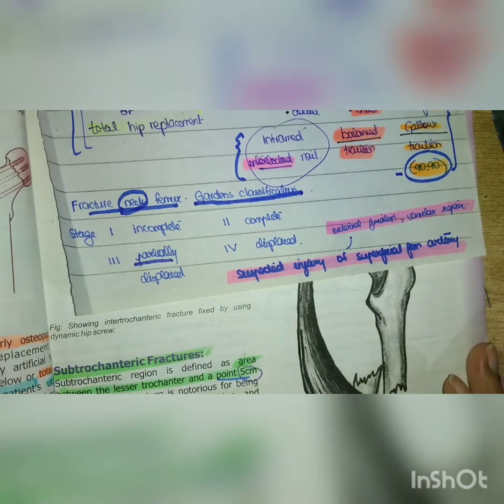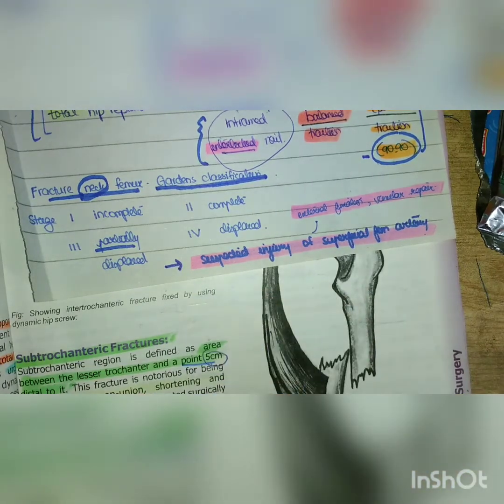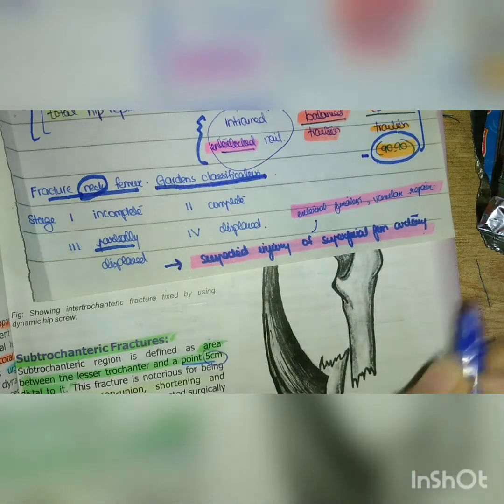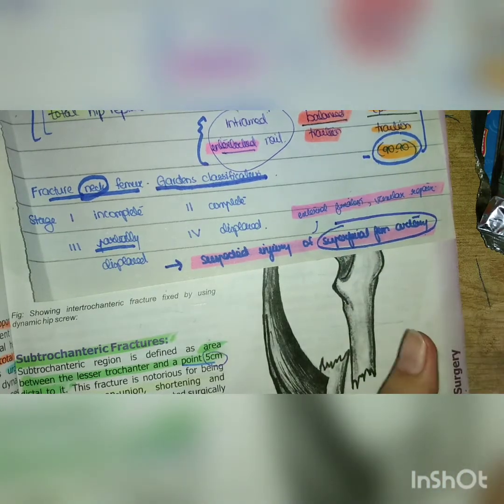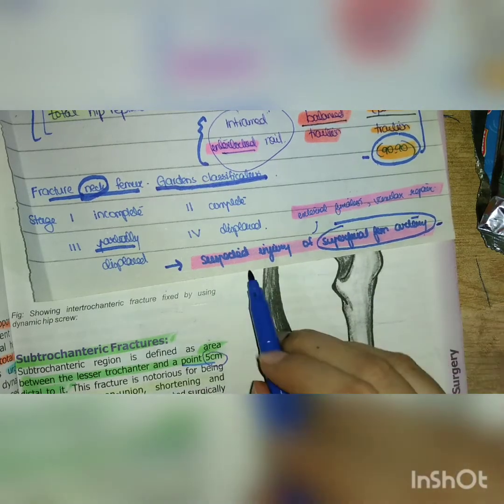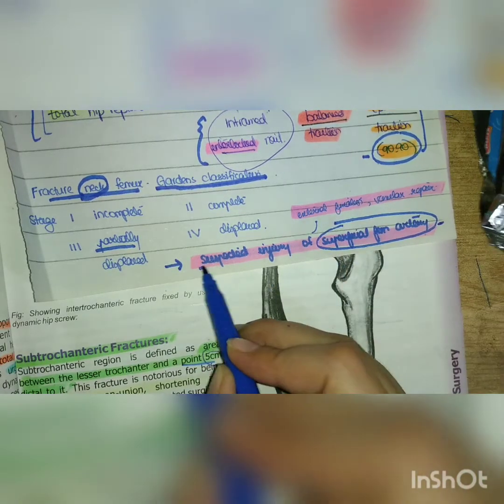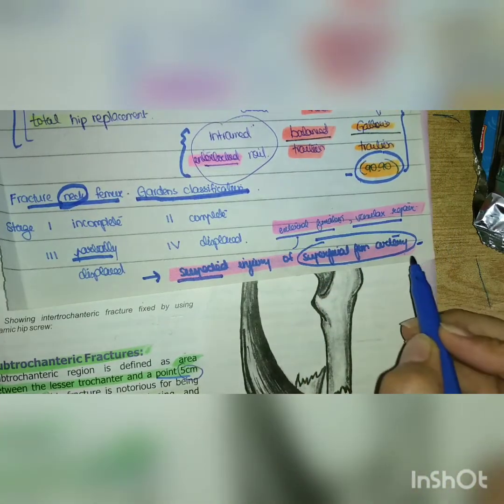Okay, now the problem that can occur with the fracture of femur, this is an essay question of UHS, that which artery is going to be breached, and which vascular structure is going to be damaged. So superficial femoral artery is the main one. Okay, so whenever there is a suspected injury of superficial femoral artery, we quickly do external fixation and vascular repair must be done right away.